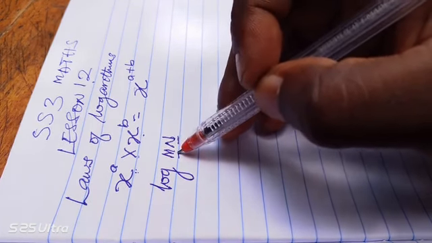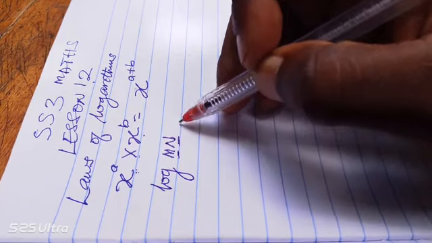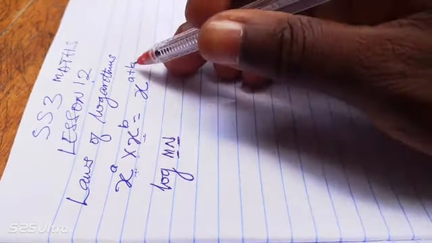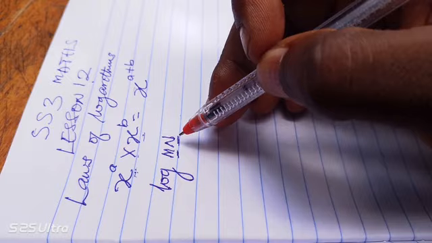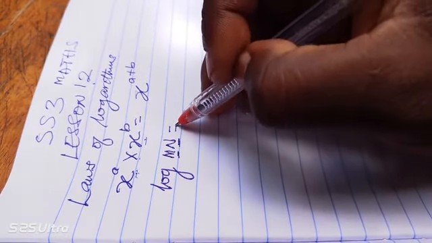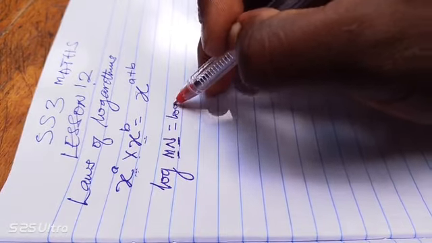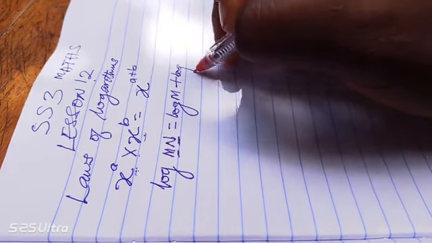Now, mn means multiplication, so if you are multiplying, you add the logarithm. Here, if you are multiplying, you add the powers. Here, we don't have powers to add. It's the logarithm we add. So, this is going to be log mn is equals to log m plus log n.